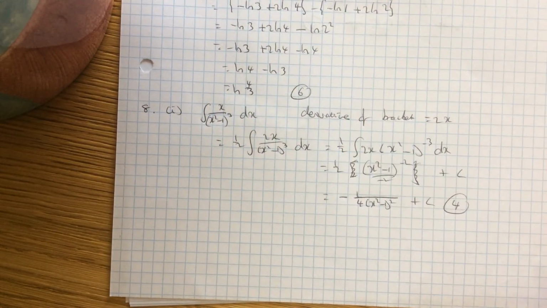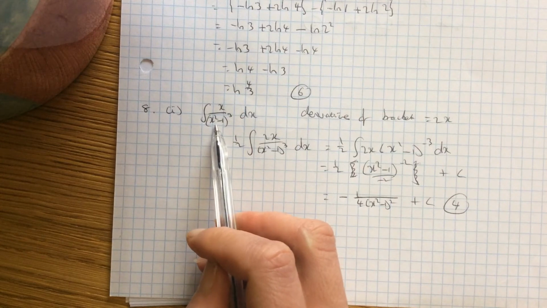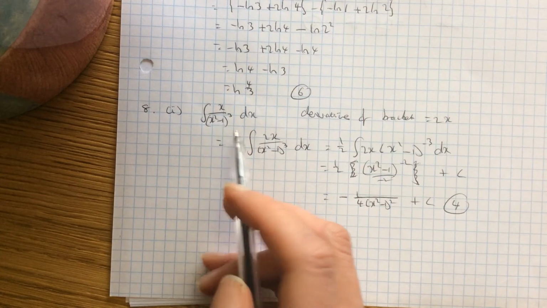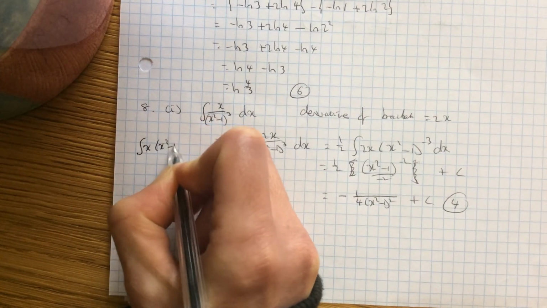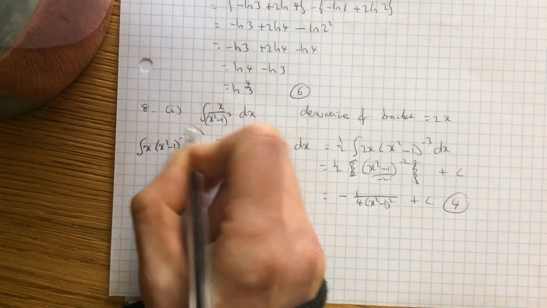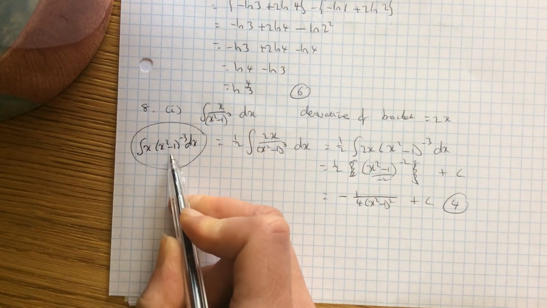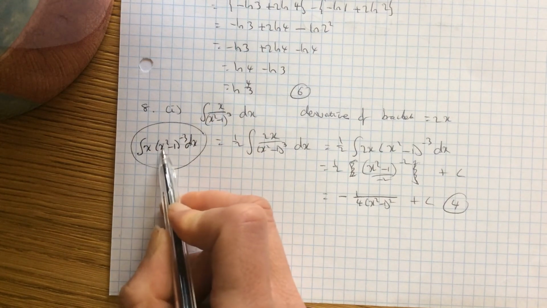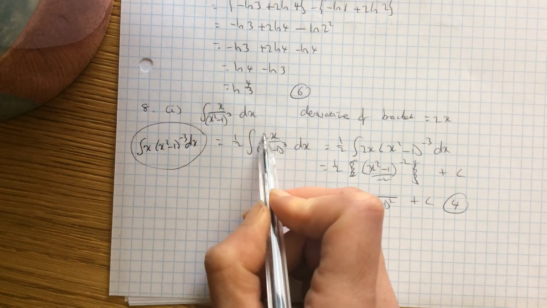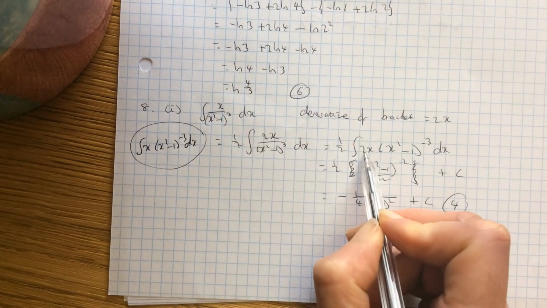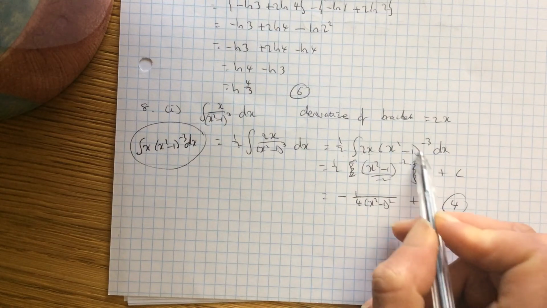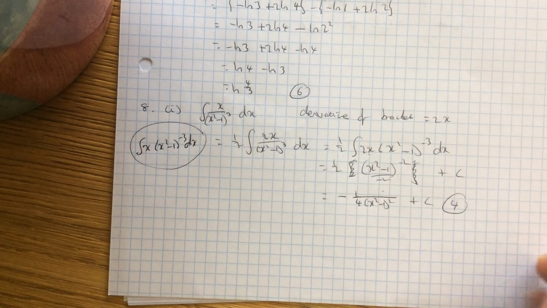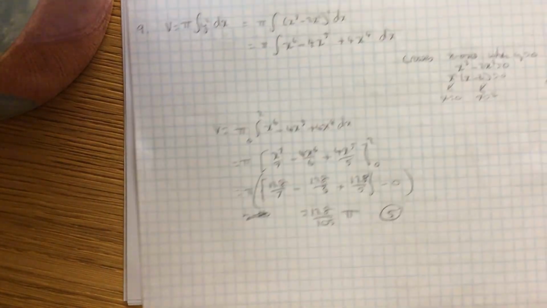Number 8. Okay, I'm seeing a bracket there. So when I'm seeing that, I'm seeing it like this: x squared minus 1 to the minus 3. To integrate a bracket, you must have the derivative in front. The derivative is 2x. So I need to pop a wee 2 outside. So now I've got the derivative of the bracket. So add 1 to the bracket, divide by it, tidy it up. And remember, the derivative disappears.